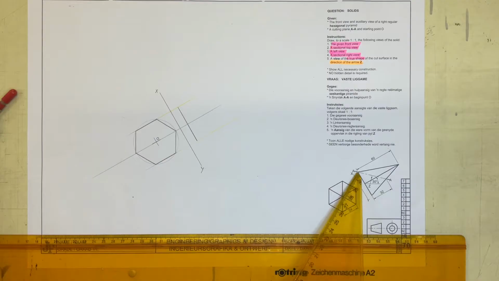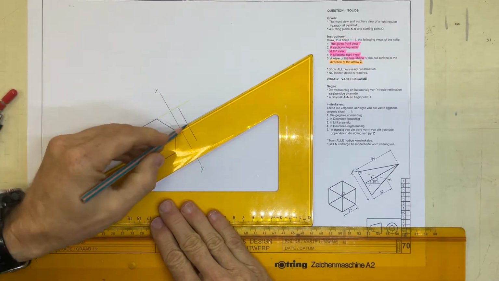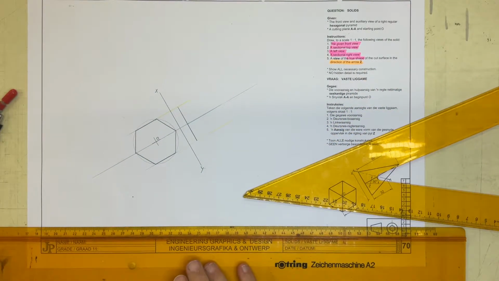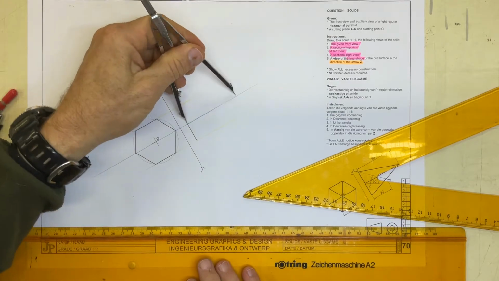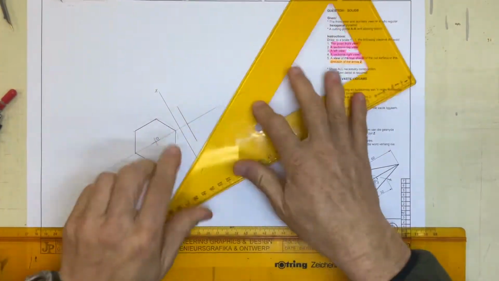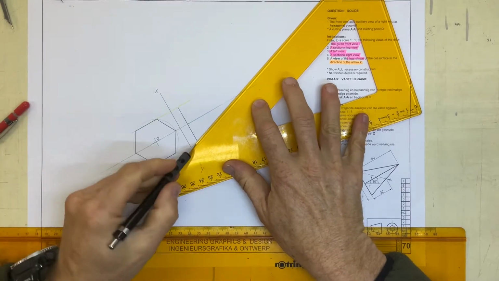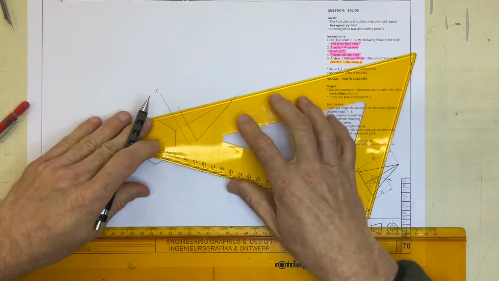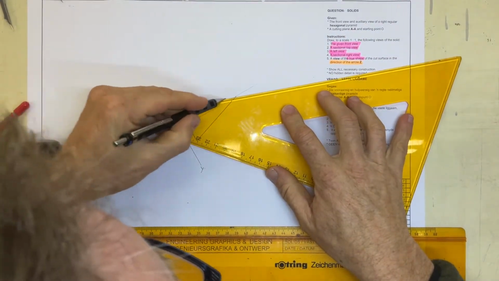Right, it says that I need to measure up 60mm. Just going to increase the length of this over here, going out, and then measure off that 60mm as fast as I can. There we go, 60mm coming up from that base over there, and I can now draw in a line going from that point from there to there, and from this point from there to there.